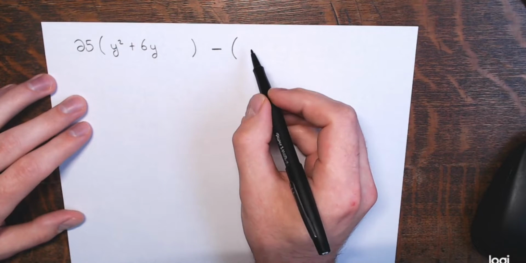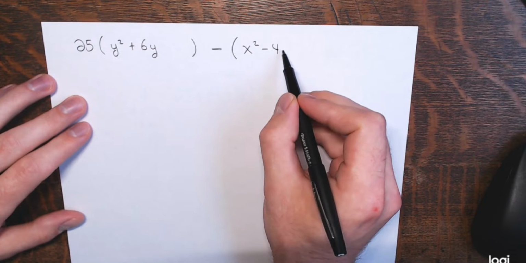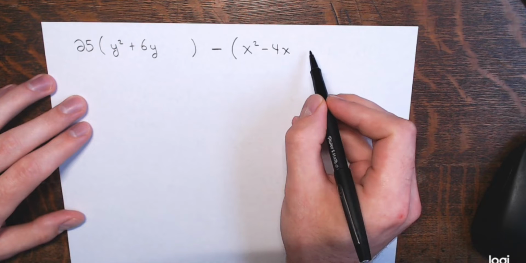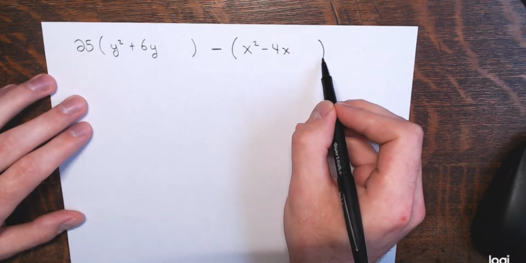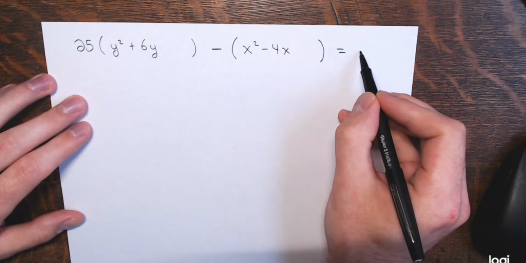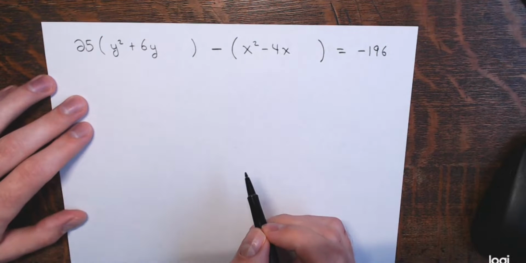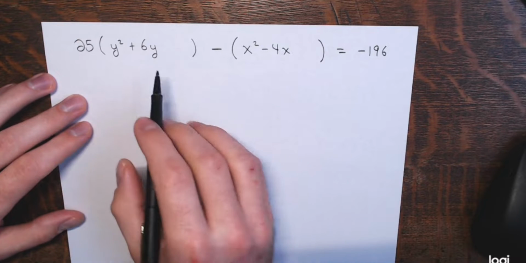We have x squared minus 4x then, because it was a positive 4x. So I'd have minus 4x if I factor out -1. And leave some space to complete the square on the x's there. Equals, and then I subtracted 196 from both sides, so negative 196 on the other side. Alright, now the completion of the squares.